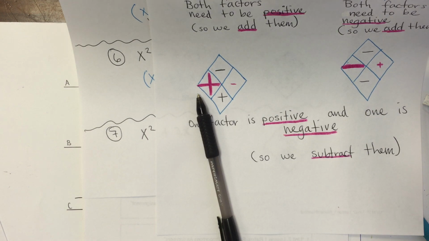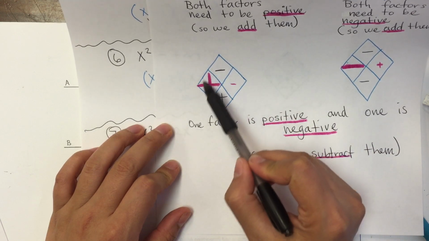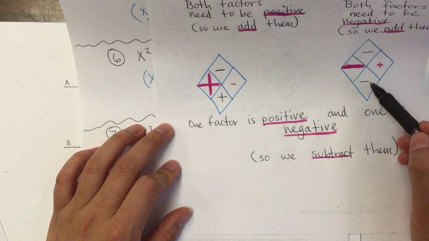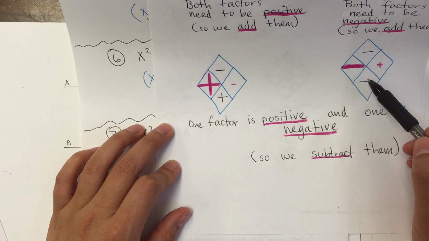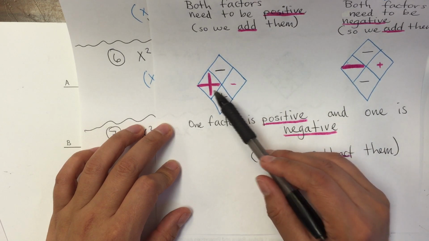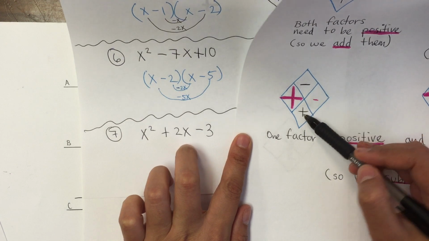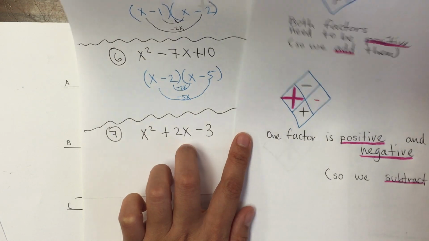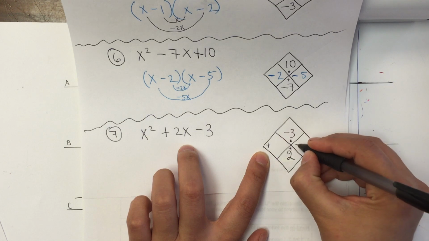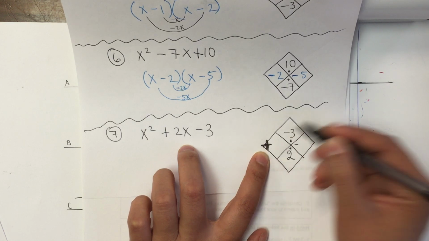And that means that if this is positive, the bigger of the two factors is going to be positive. But if at the bottom I have a negative, that means that of the two factors, the bigger one will be negative, okay? This determines the sign of the bigger factor. Okay, so again, for number 7, we have a negative, and then we have a positive in here, so the bigger factor has to be with the positive. So I might want to put positive and negative, positive and negative. And note that since this is positive, this is going to be the bigger one of the factors.